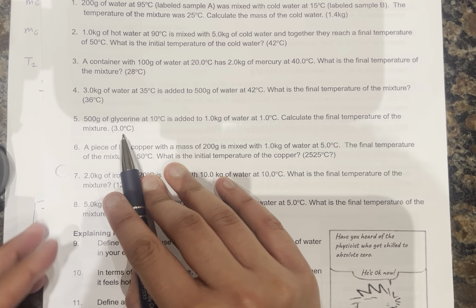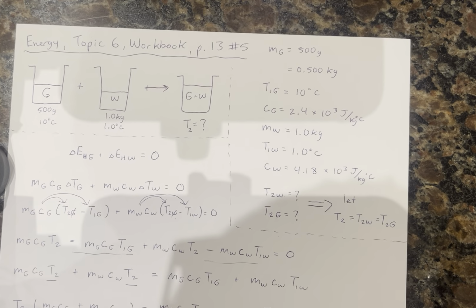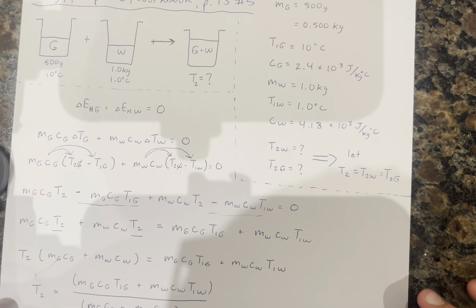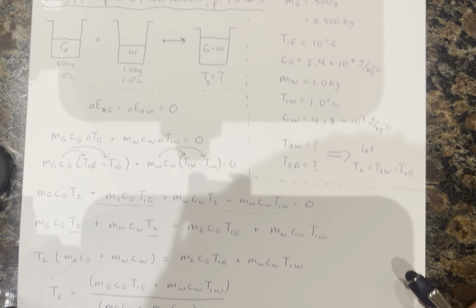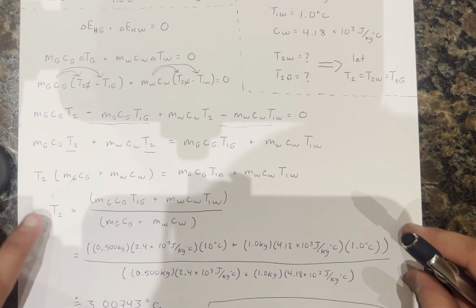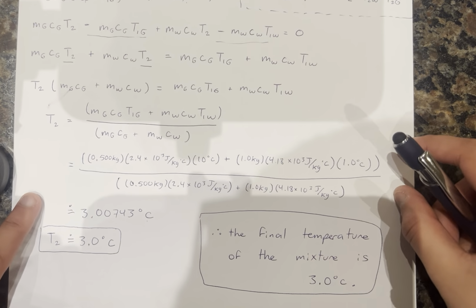And if we go back to the workbook here, it's the exact same. So there is the solution to how you solve question 5 on page 13 of the energy workbook. And most of it is essentially just figuring out the algebra and isolating for T2 and then just subbing in your values.